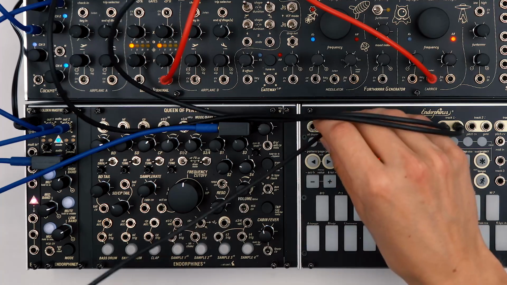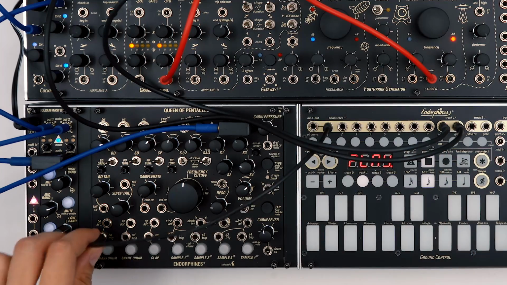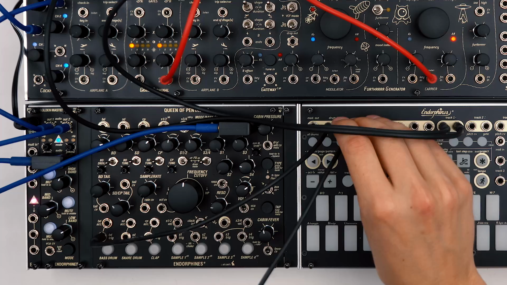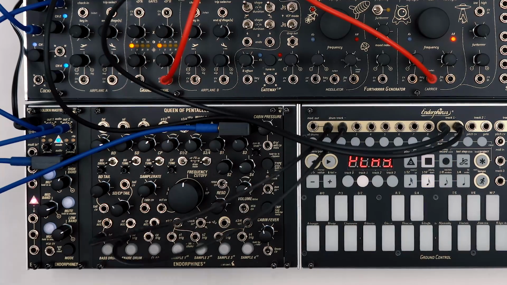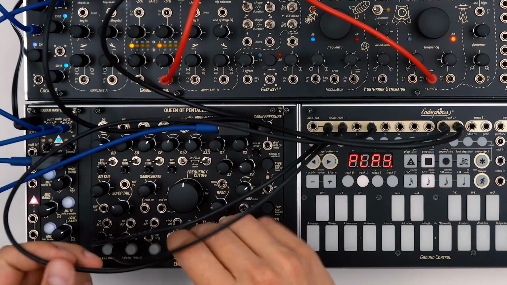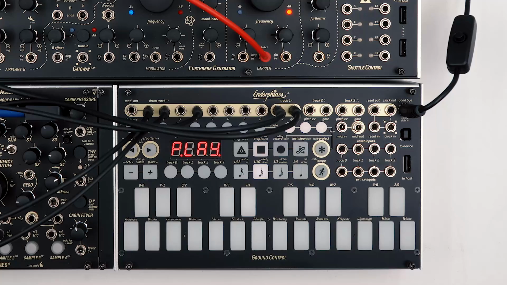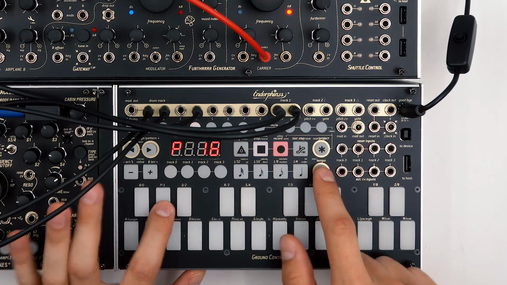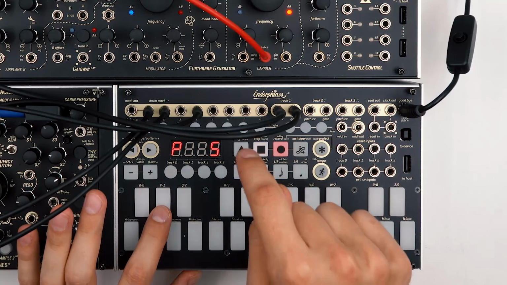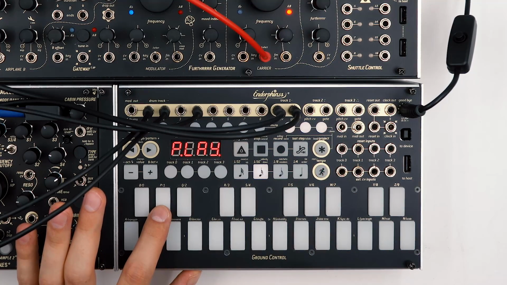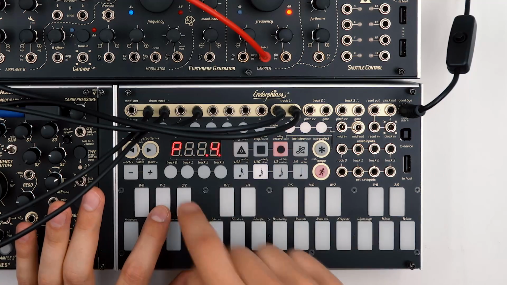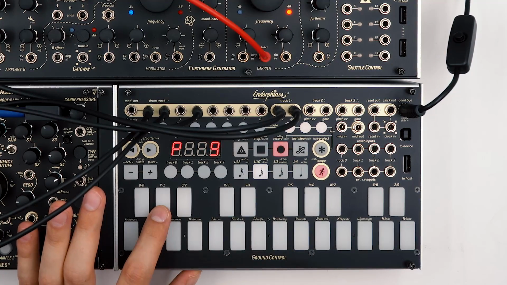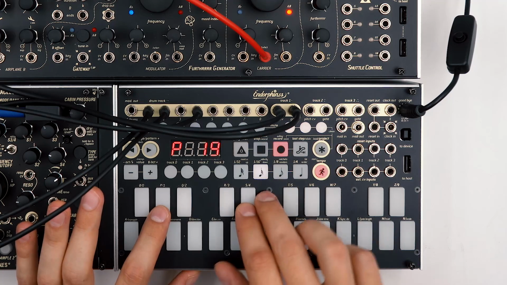Now let's also patch up the Queen of Pentacles. The first output will go to the kick drum, the second to the snare, and the fourth one to the hi-hat. Now let's quickly make the beat for the Queen of Pentacles. It's a very simple one. All we have to do is switch to track number D, create a kick pattern using SH101 mode, and just a simple kick. Then I'll put one snare and hi-hats.